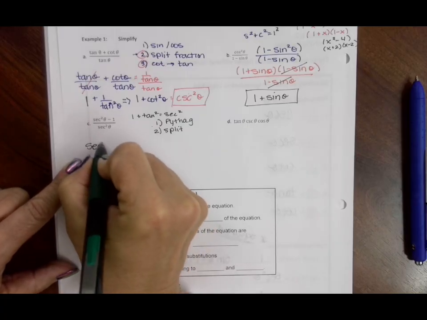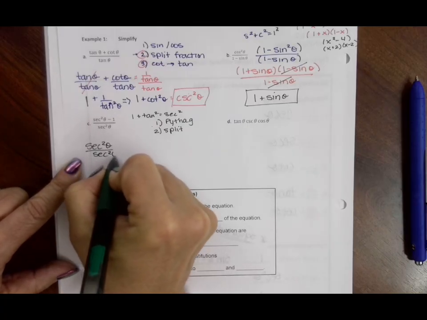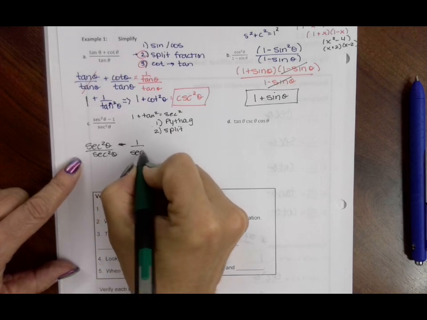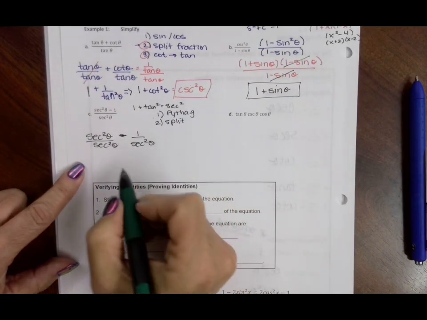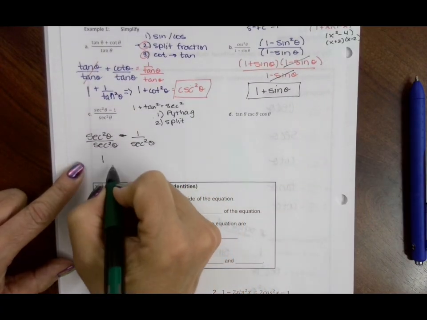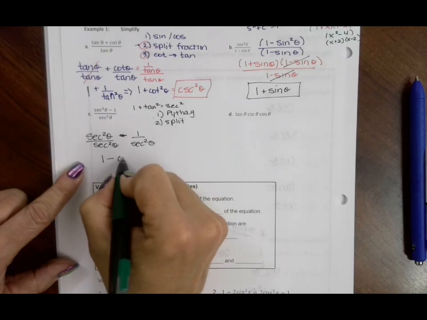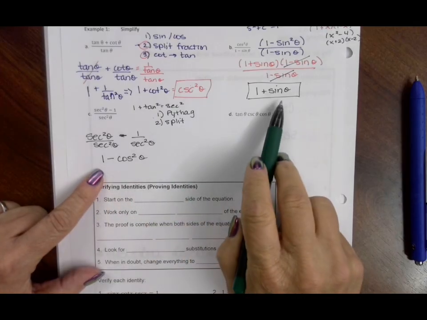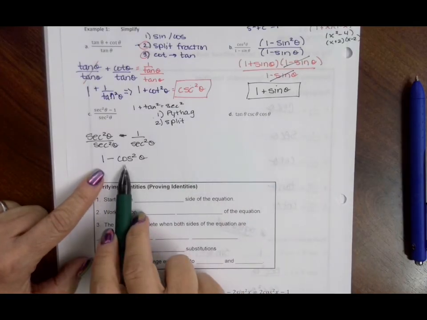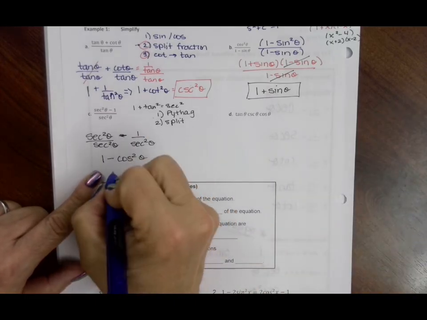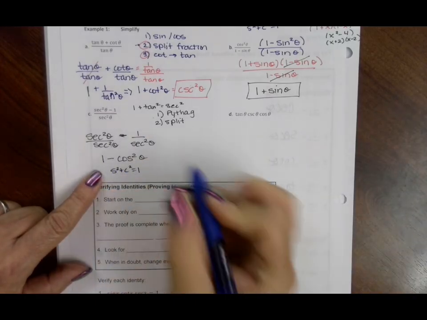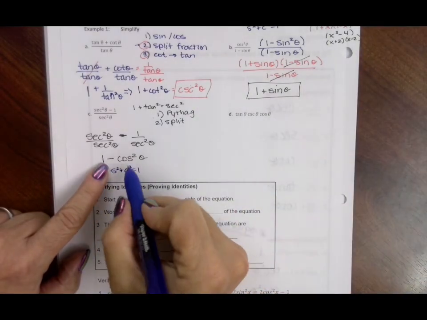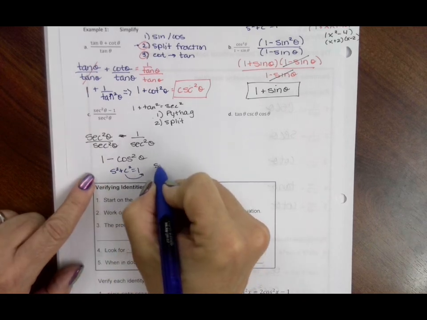So what I have here is secant squared over secant squared minus 1 over secant squared. All right, so this guy becomes a 1, secant squared over secant squared. 1 over secant squared becomes cosine squared. Now, I might be done. Up here, I was finished, but here I'm not. And the reason why I'm not is because I know sine squared plus cosine squared equals 1. So if I have 1 minus cosine squared, if I move this guy over here, I end up with sine squared.